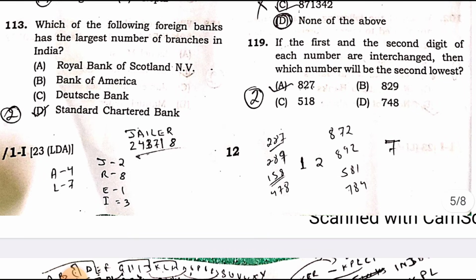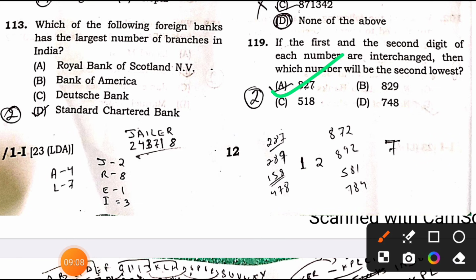If the first and the second digit of each number are interchanged, then which number will be the second lowest? 287, 289. So second lowest will be A. 827.